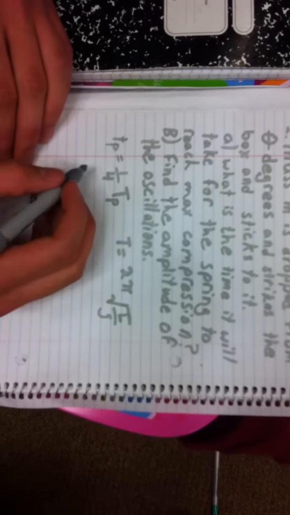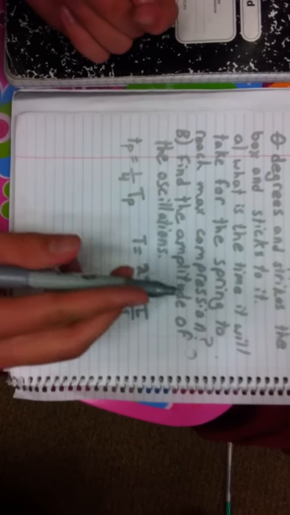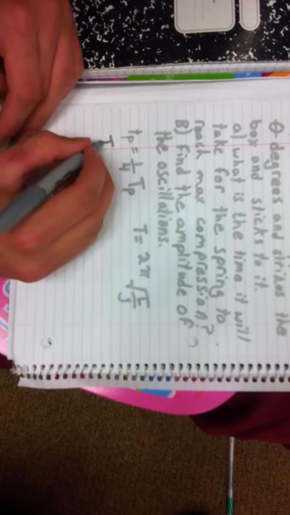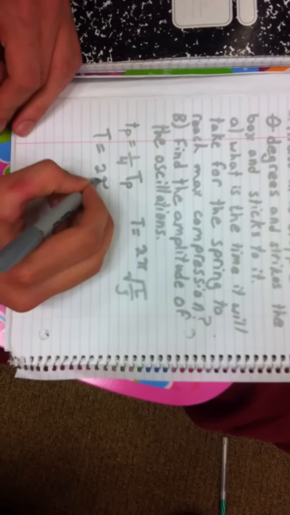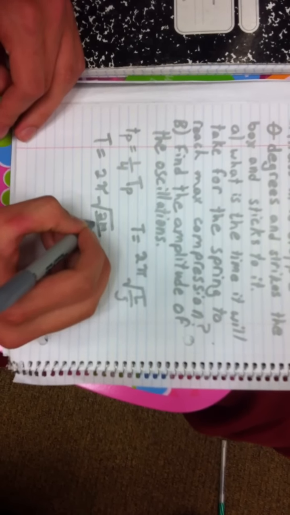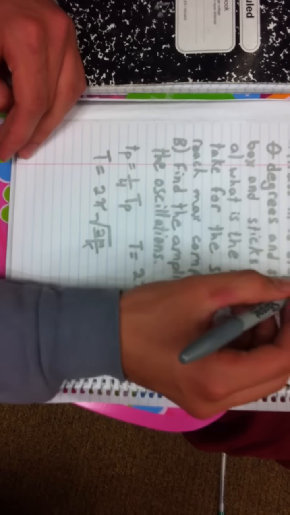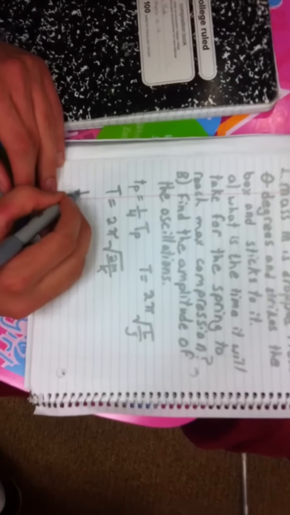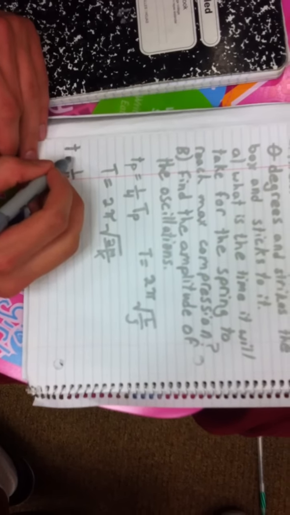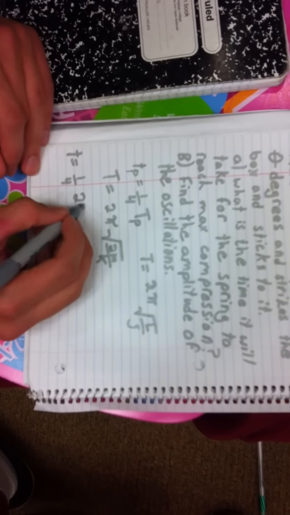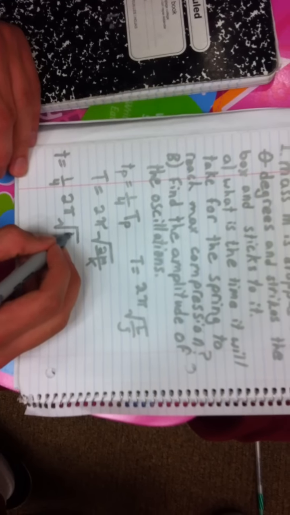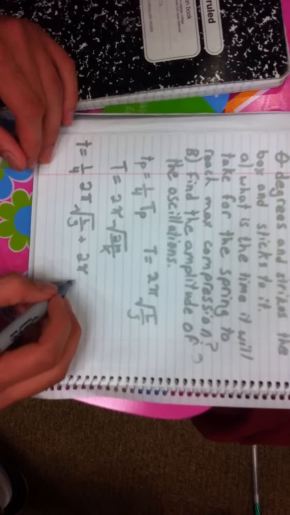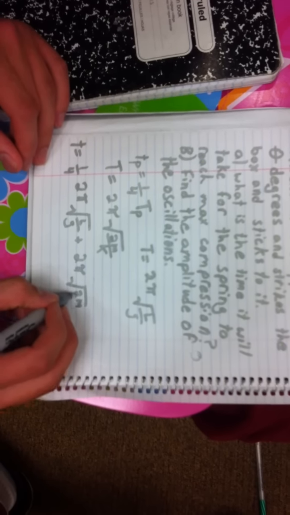And then we're also going to use the period of the spring with the two masses, and that's going to be T equals 2 pi times the square root of 2m over k, and we're using 2m because it's not just this part, the other mass is sticking to it. So the total time to reach the maximum compression would be t equals 1/4 2 pi square root of L over g plus 2 pi square root of 2m over k.